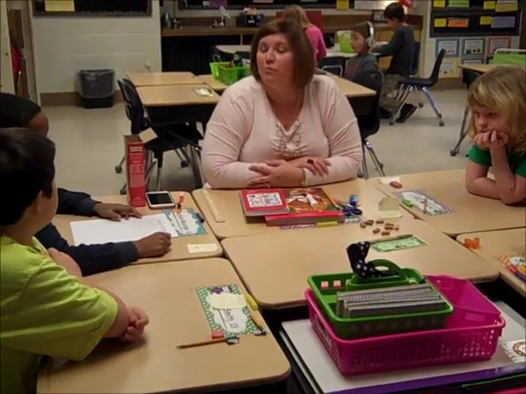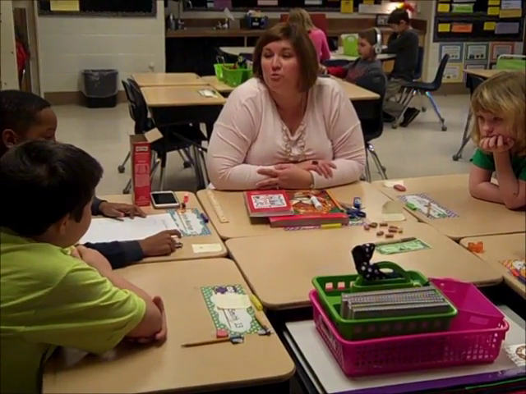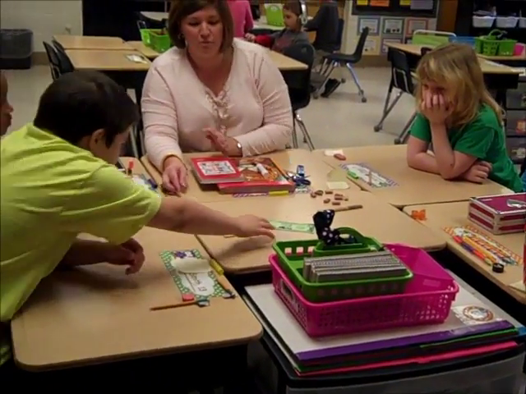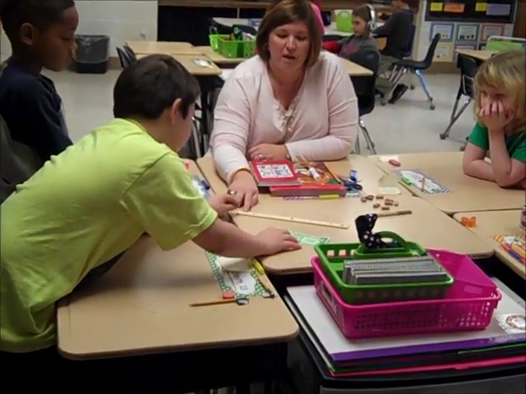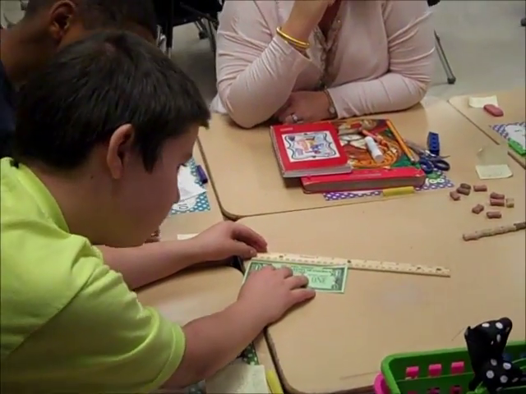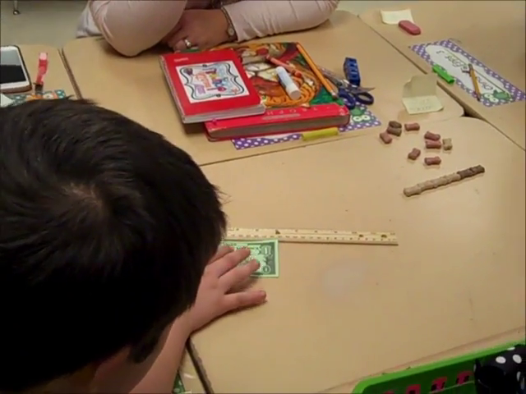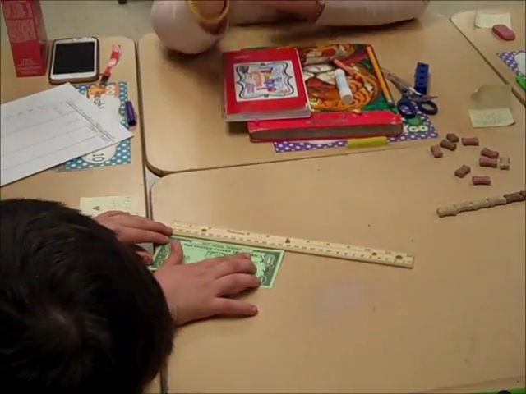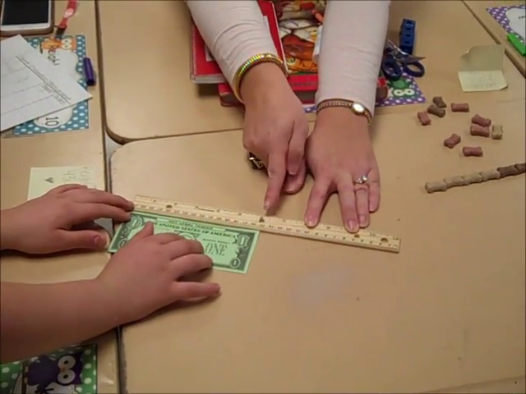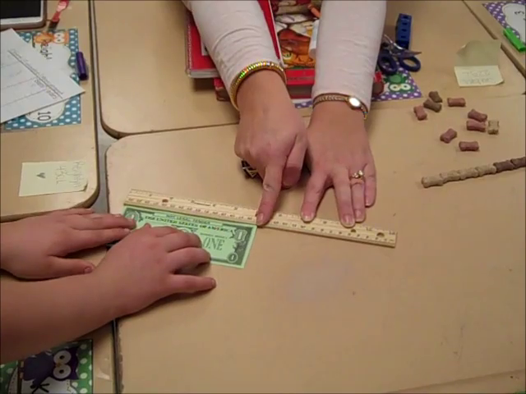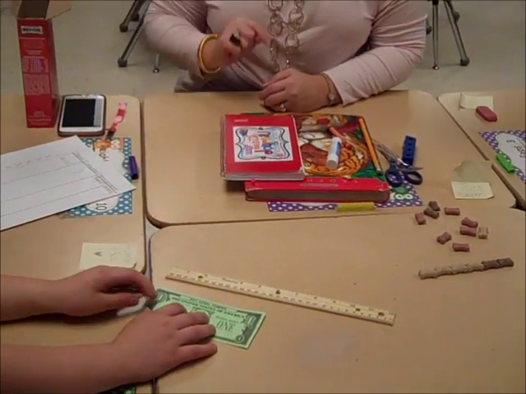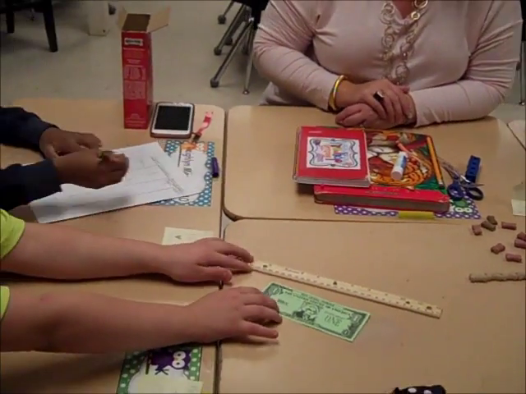All right. Logan, would you like to measure it in inches using our standard? So you measure it for us and see what it would be. Now make sure we're using this side because that's our inch side. What did we get? 6. Look at that. It's right at the very end, isn't it? So we would say that the dollar is 6 inches long. So can you put 6?